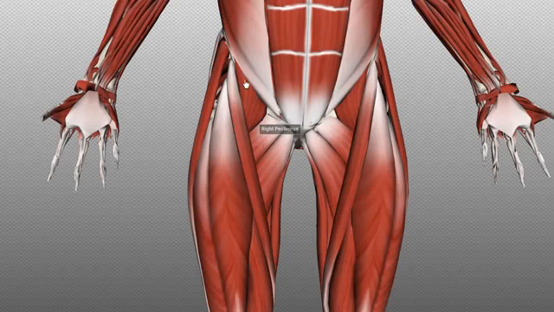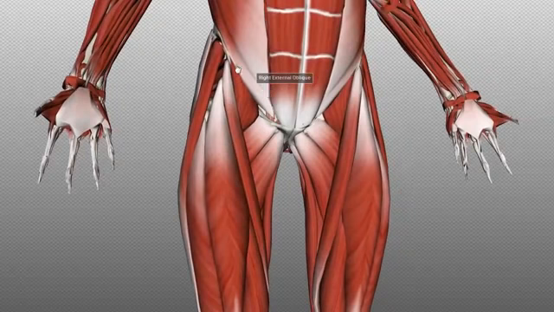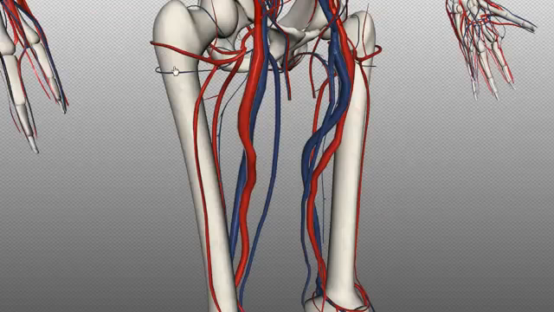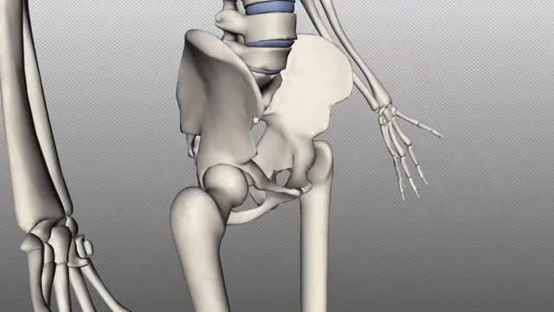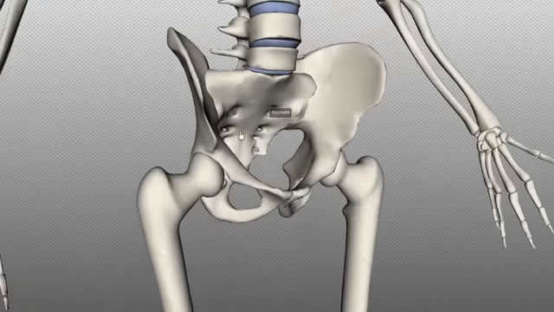So laterally you've got the medial border of the sartorius, so this border here. Medially you've got the medial border of the adductor longus muscle, and superiorly you've got the inguinal ligament. So the inguinal ligament runs from the anterior superior iliac spine to the pubic tubercle. So you can see it on this model here. So the anterior superior iliac spine is here, and the pubic tubercle.